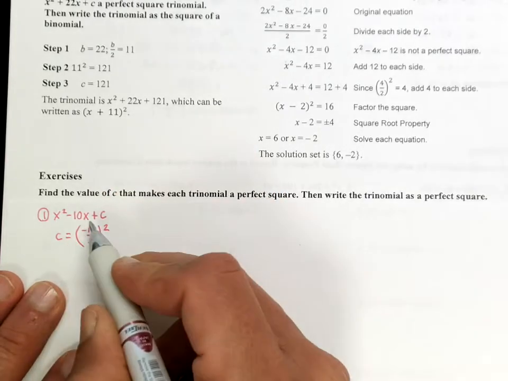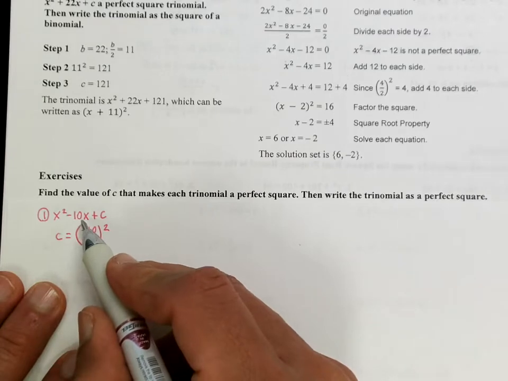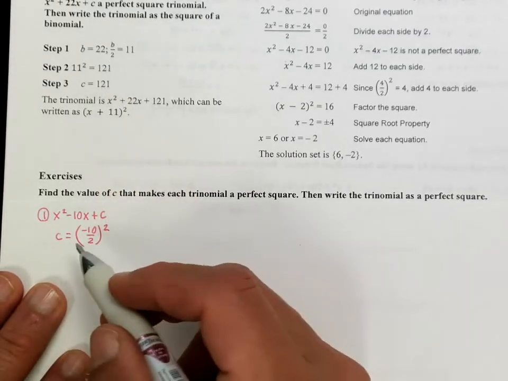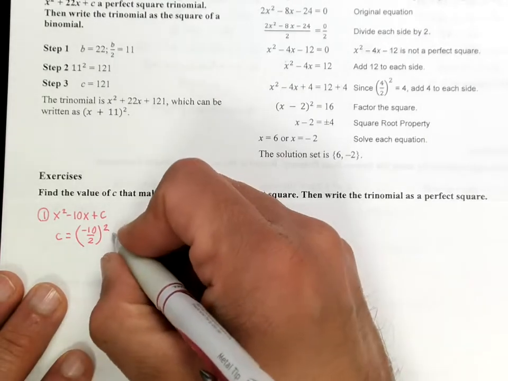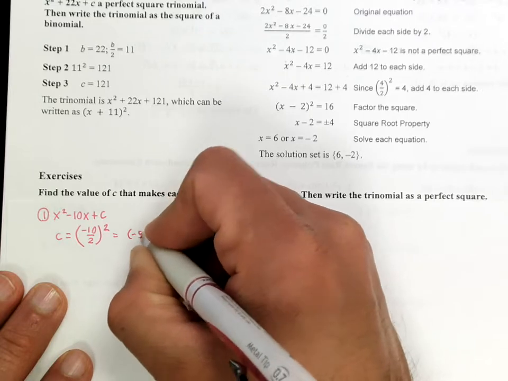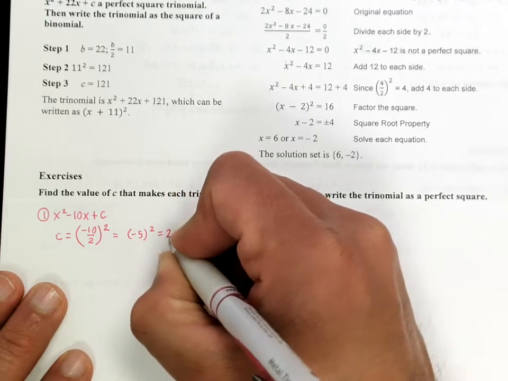Notice that I'm grabbing the second term, which is what they call the b term, dividing it by 2 and then squaring it. That gives me a negative 5, and if I square that negative 5, that's going to give me 25.